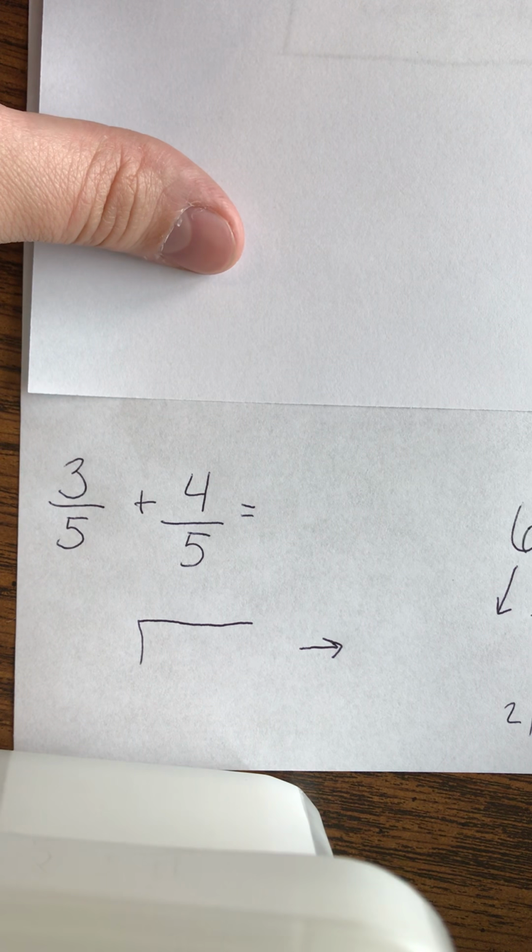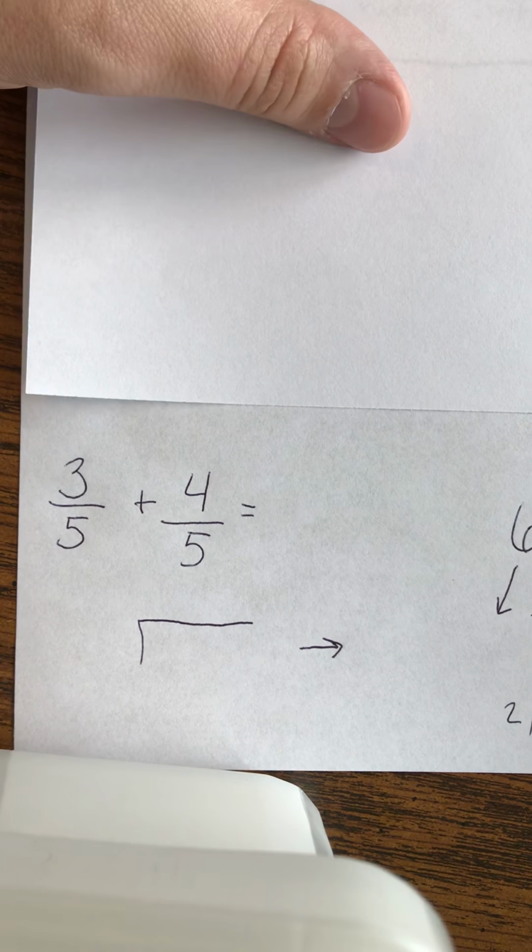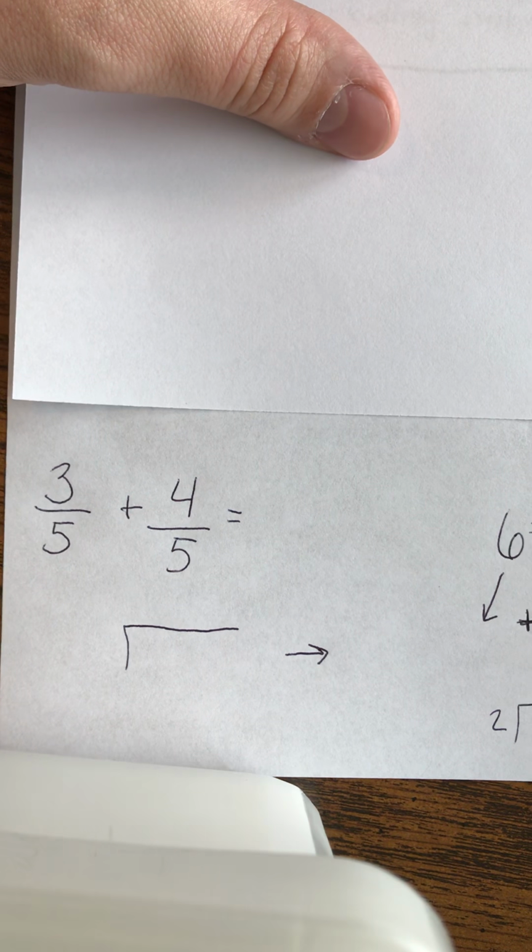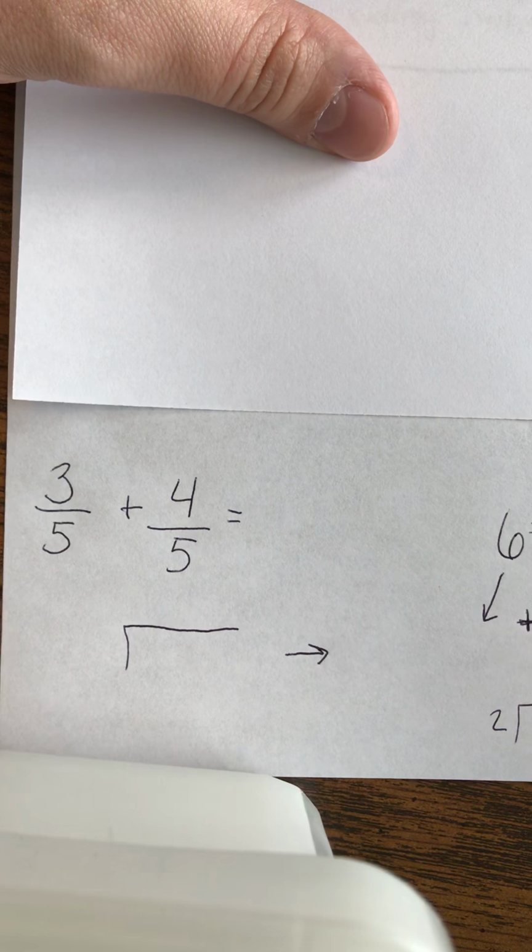Hello, fourth grade math. Today we're talking about lesson 85, changing improper mixed numbers to whole or mixed numbers. Now in lesson 84 we talked about how to change an improper fraction to a mixed number, and we want to do that. One of the reasons is because a mixed number is the simplest form of an improper fraction.